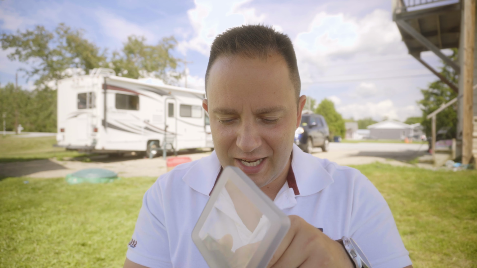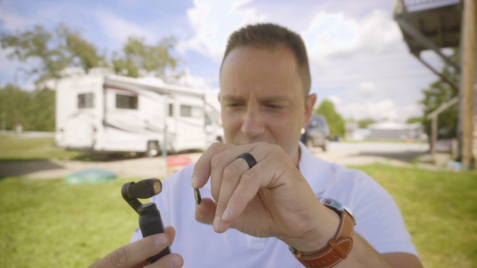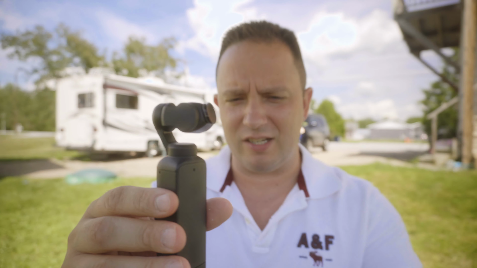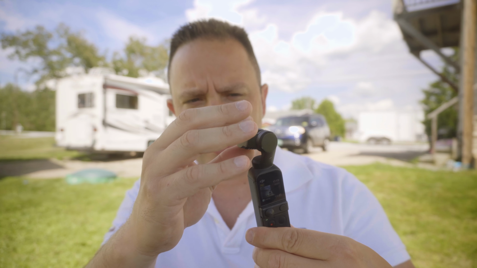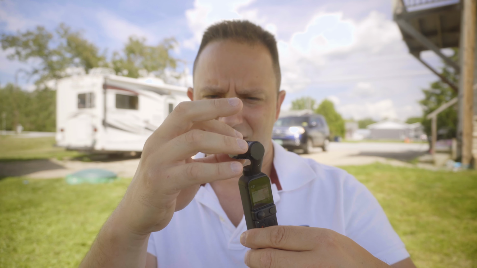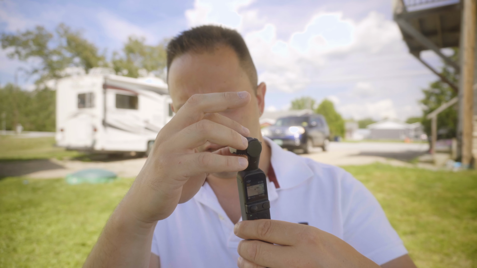Let's pull this little guy out. Oh man, it's so little. I'm gonna just go ahead and pop it on the Pocket 2. I like how slim it sits on there. That sits almost as slim as my other ones on there. And then it doesn't have any clicks. So you do have to kind of guess. You can see where the crossover is.